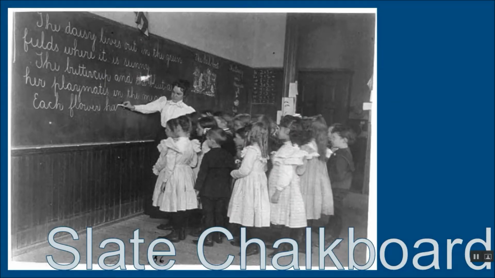Another metamorphic rock that has importance to us is slate. Slate is what was used as the chalkboards in the olden days in different schoolhouses.